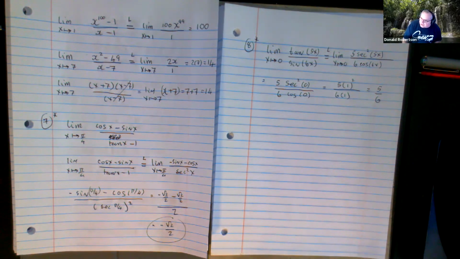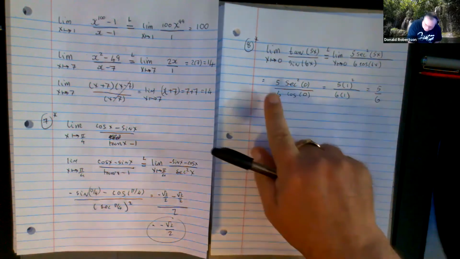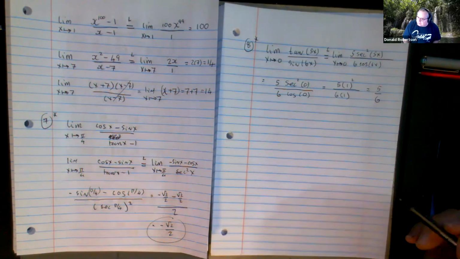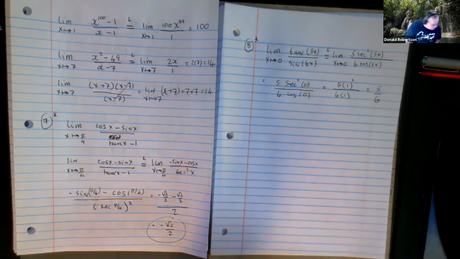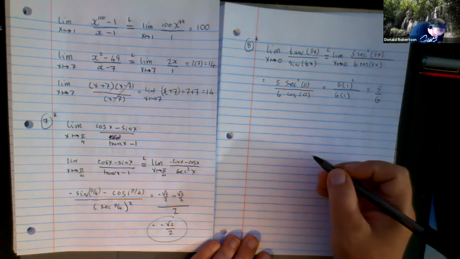Very versatile, this technique, right? It does one job, but it does it really well. And its one job is to find the limit of a fraction, right? When the top and the bottom are indeterminate. So how about this fella?